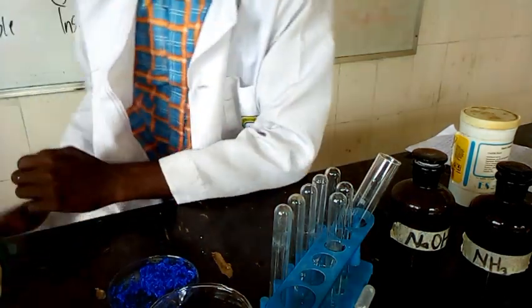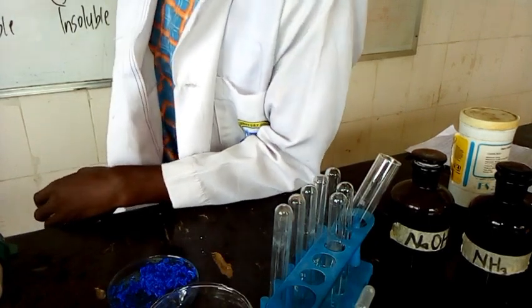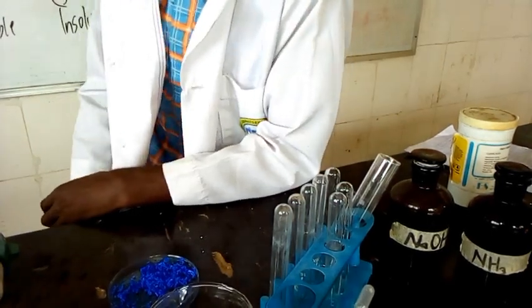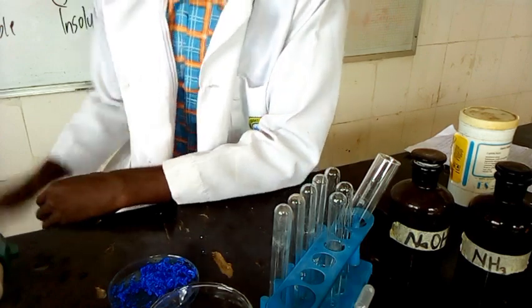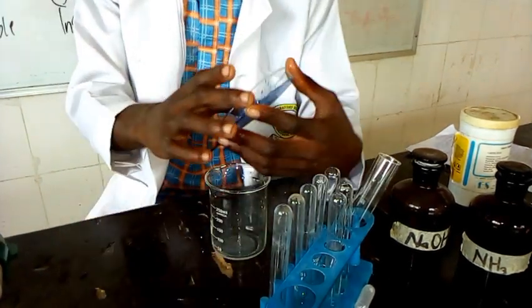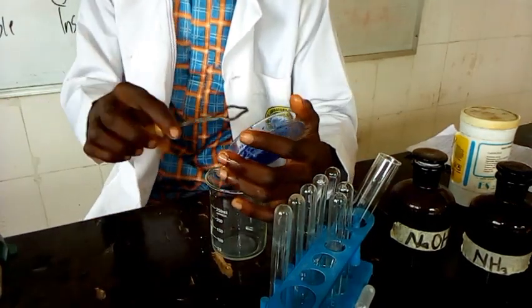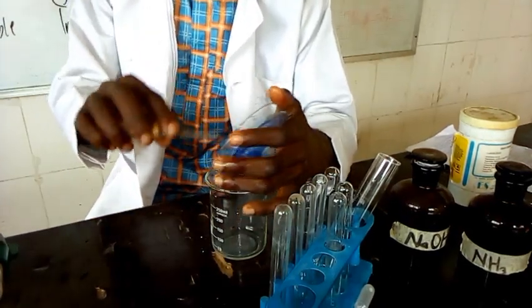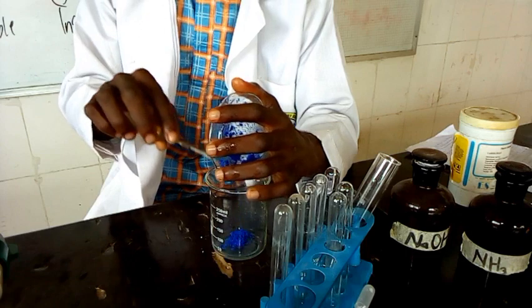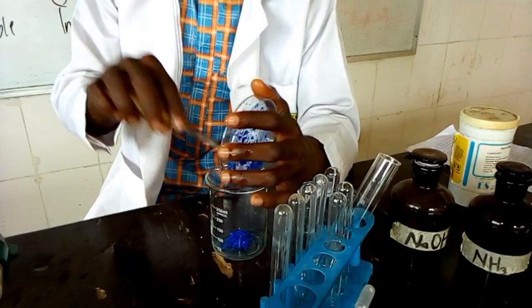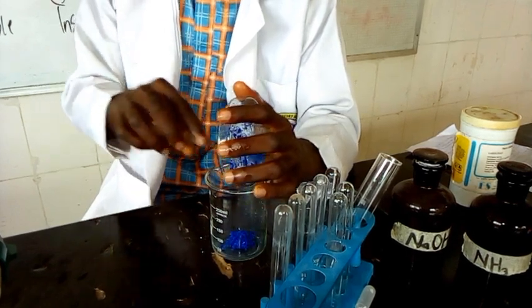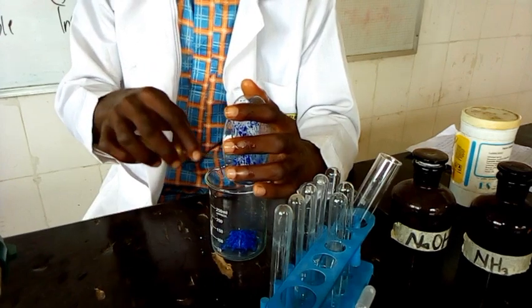C is a mixture of 2 inorganic salts. That's information given to you. Carry out the following test on C. So put all C in a beaker. This is a beaker here, so we are putting all C into it. In the absence of a spatula, I'm using this. So put all C into the beaker. This is all C in the beaker.